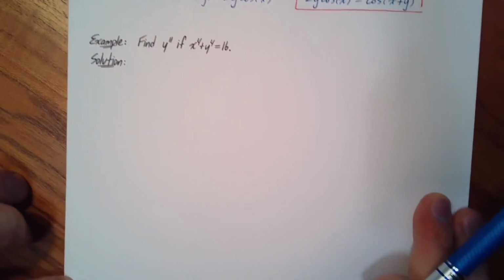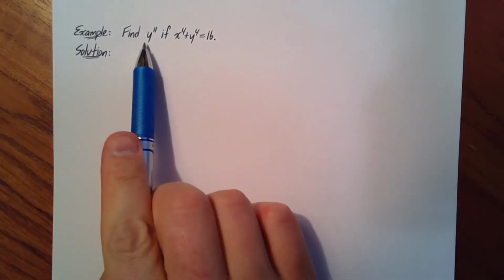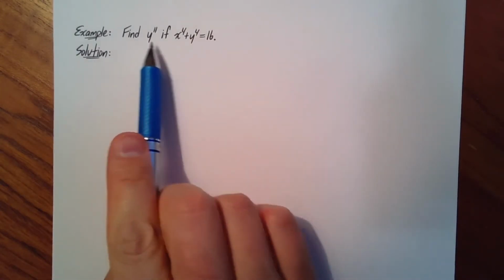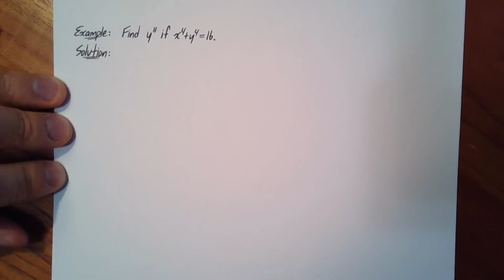Now we have one more example on this page. And notice what's asked of us here is to find the second derivative of y. And we're given an implicit function here, x to the 4 plus y to the 4 equals 16. So we're actually asked to find the second derivative. And that might not sound like it's going to be that much more challenging, but actually these problems can get a little bit more complex when you're taking the second derivative.